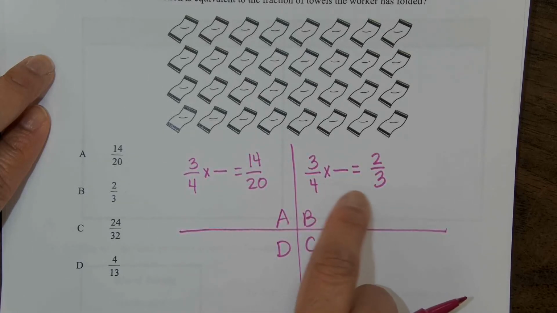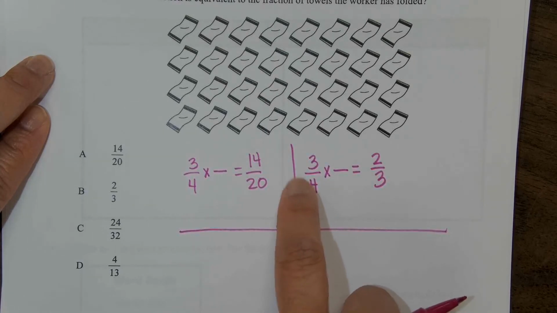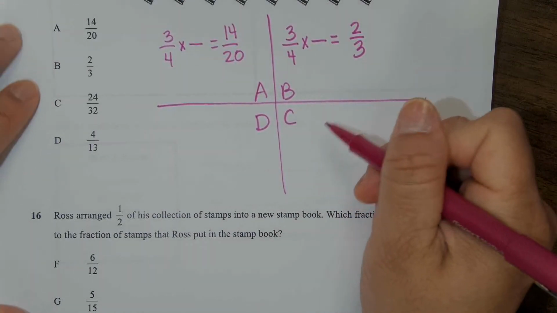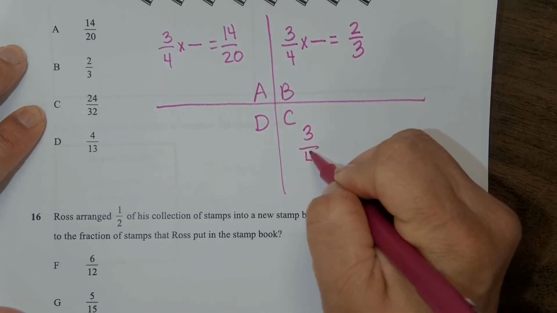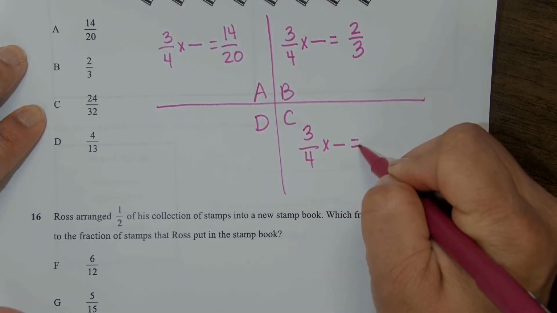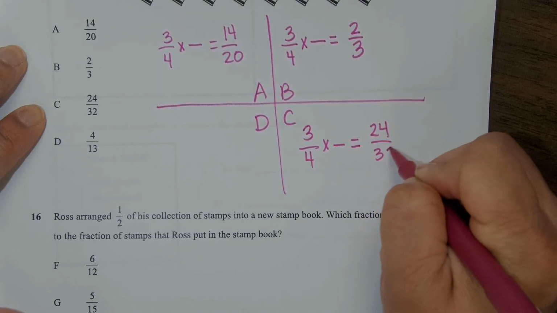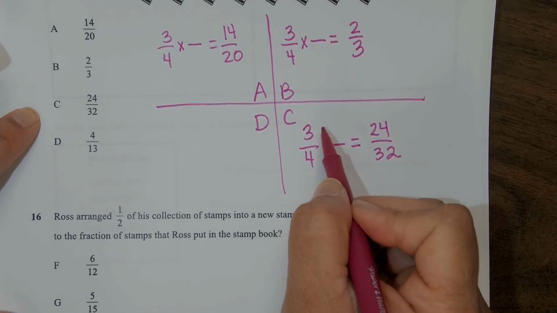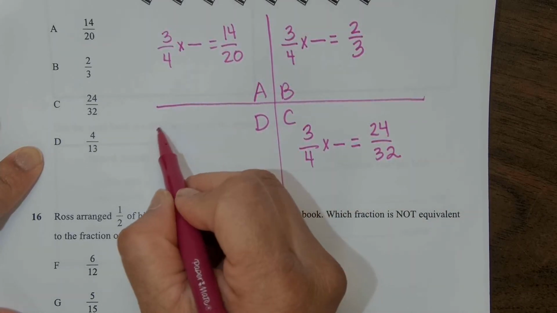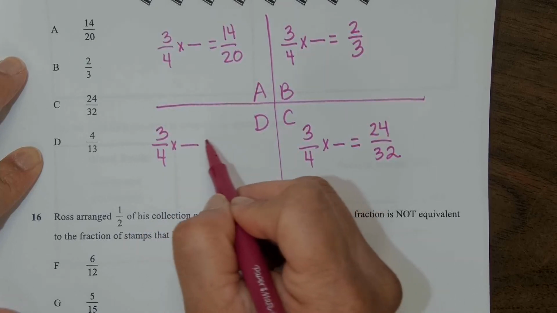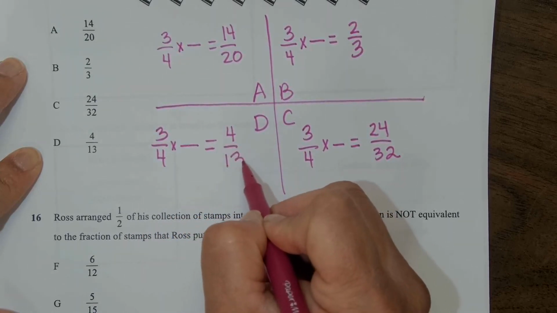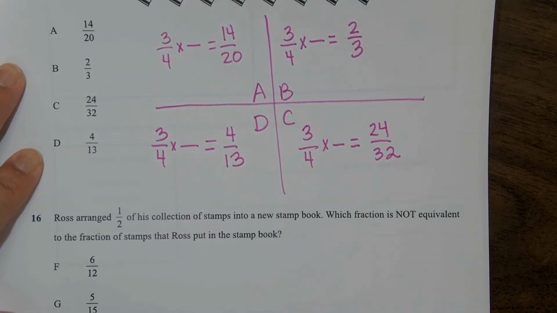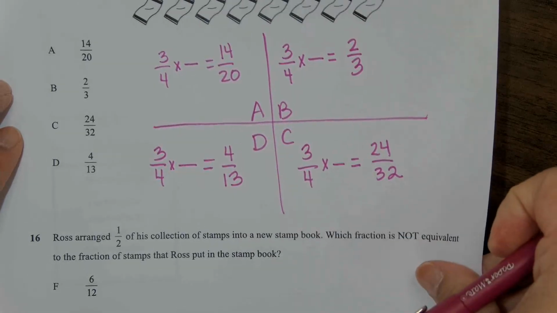You're going to do that here. 4 times what equals 3? And then the same number, multiply it on the top. Okay, the same factor. Okay, letter C, you would do 3 over 4 is equivalent to 24 over 32. Again, 4 times what equals 32? And then whatever you do to your denominator, you do to your numerator. And then 3 over 4 equals 4 over 13. 4 times what equals 13? Whatever you do to your denominator, you do to your numerator. So find out which one is showing you the equivalent fraction.